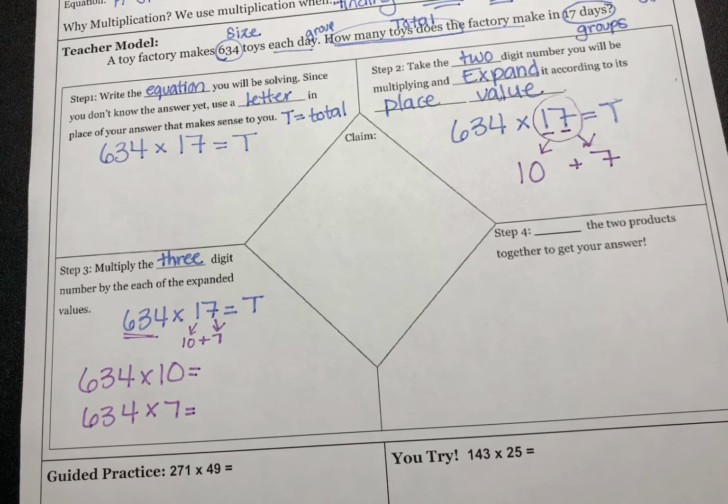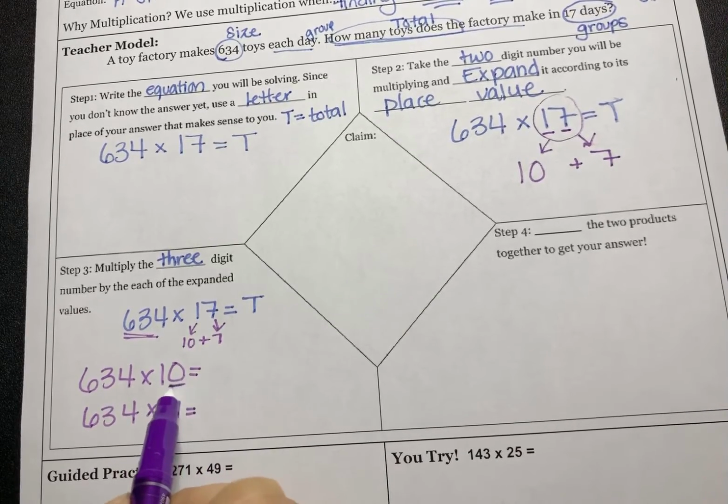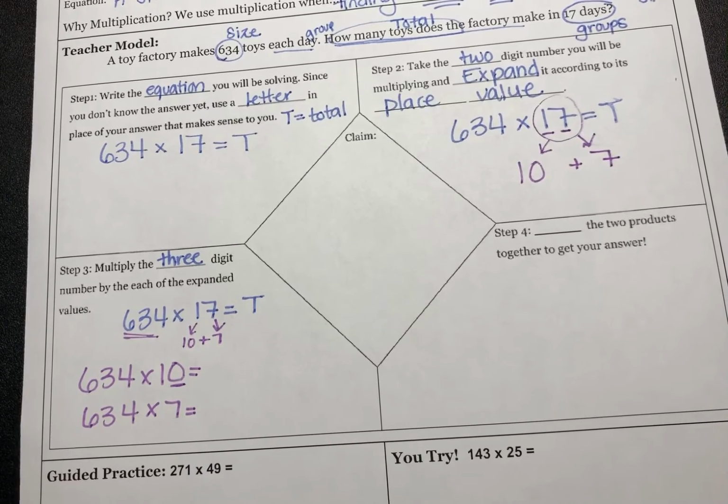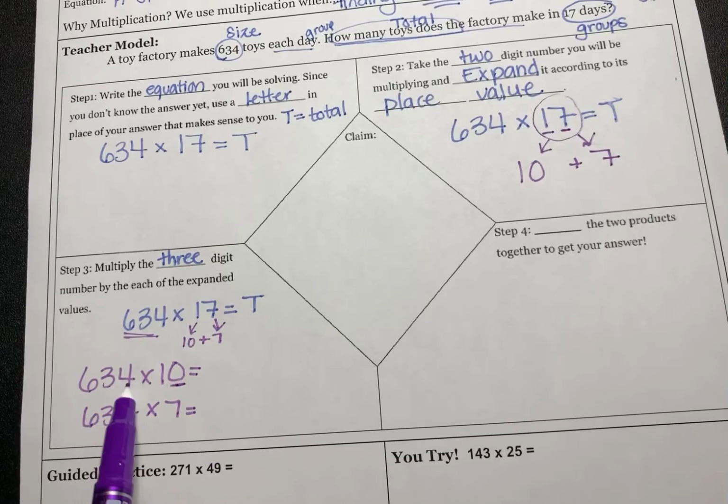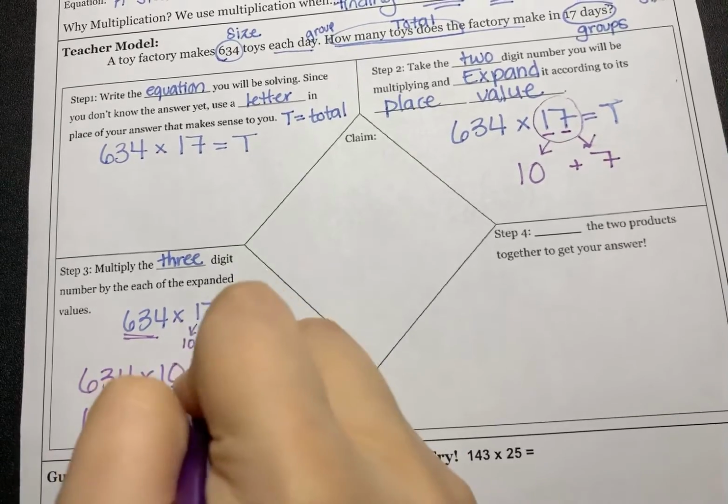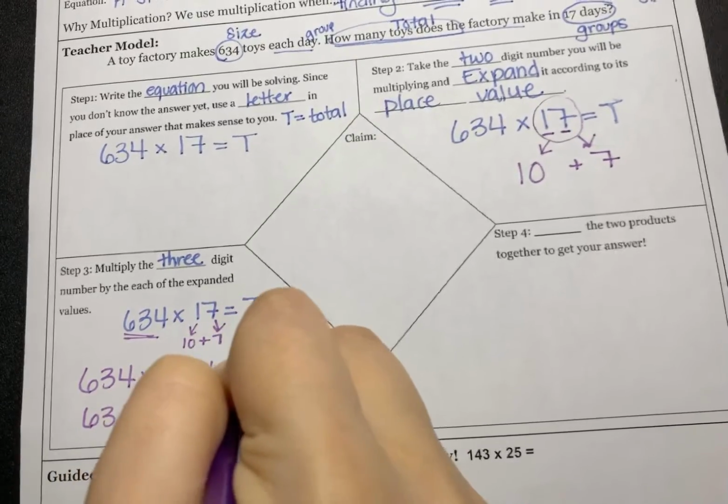There's a trick for this first problem. Anytime I multiply a number times a digit with a 0 at the end of it, I can actually ignore that 0 and multiply all the other numbers. So in this case, I'm going to ignore my 0 and say 634 times 1. And I know that's 634.